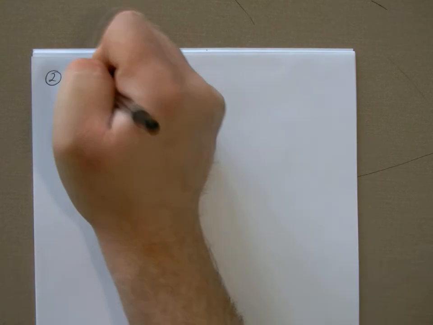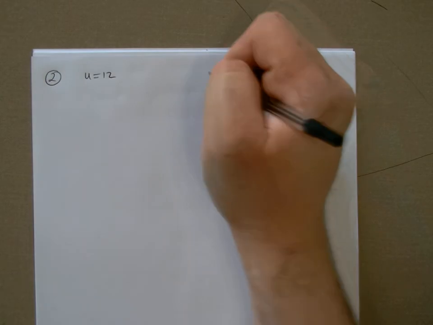Okay, so with question 2, it says a car moves with constant acceleration along a straight horizontal road. It passes the point O with speed 12. Okay, so we know the initial speed is 12. It then passes point A 4 seconds later with speed 32.